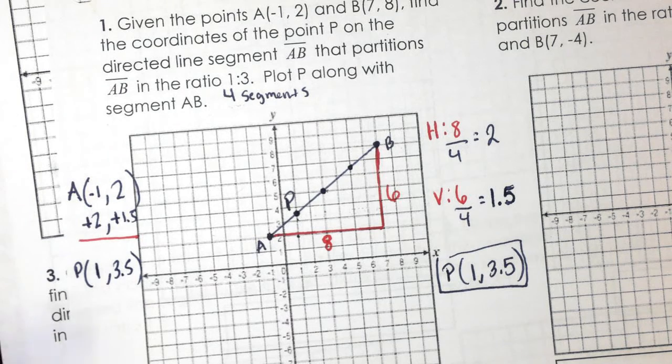You could do it that way too if you wanted, if you had trouble counting it off the graph. Like for the next problem, we're going to have to do it that way because the decimals are going to be too wild. It ain't going to be 0.5.